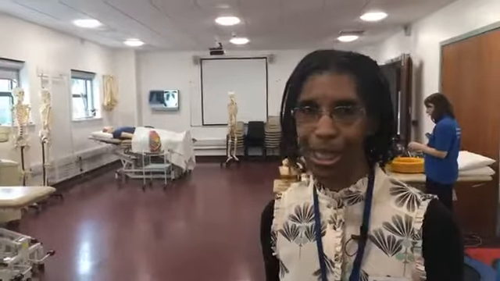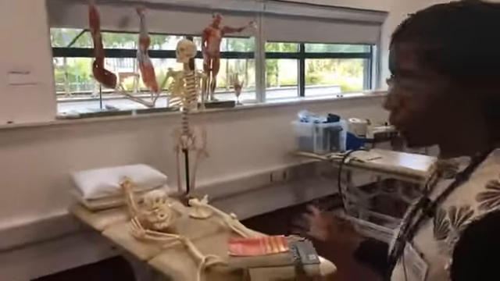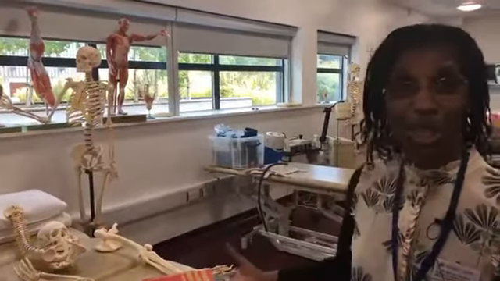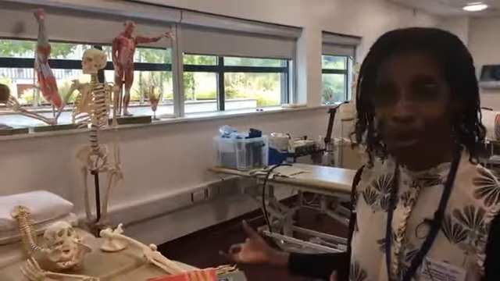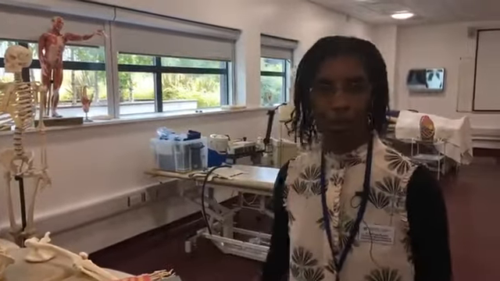So when students come to the university, we hope they're passionate and enthusiastic about wanting to do physiotherapy. But before we can allow individuals to start treating patients, we have to ensure that their basic anatomy and physiology is okay. So we start off learning about the body, learning the terminology that's appropriate so that we can communicate across the multidisciplinary team. There's lots of online resources to help students.